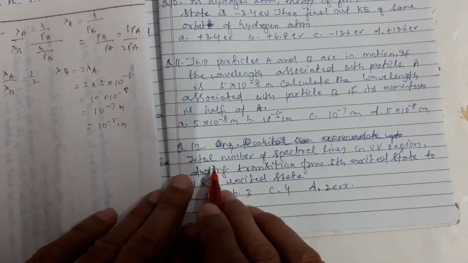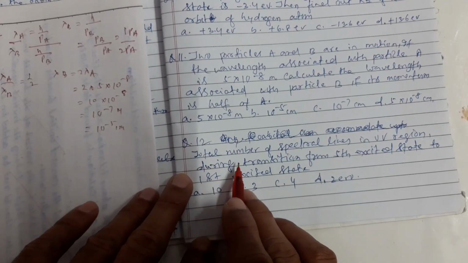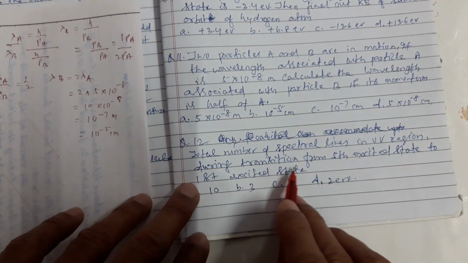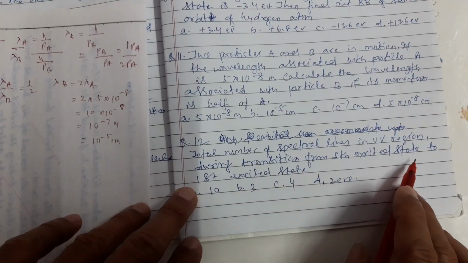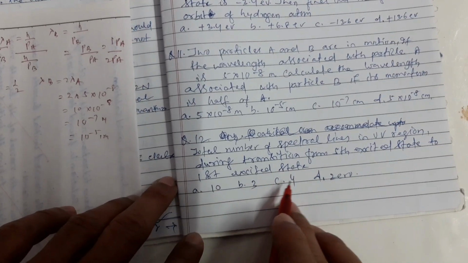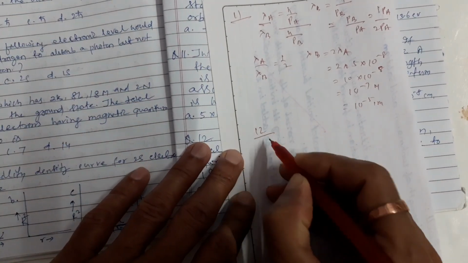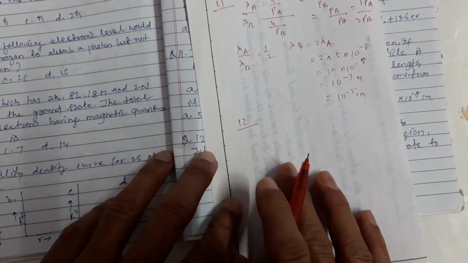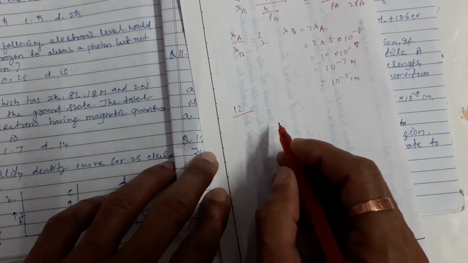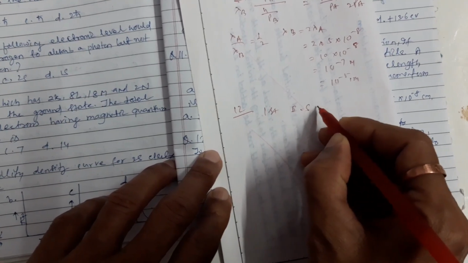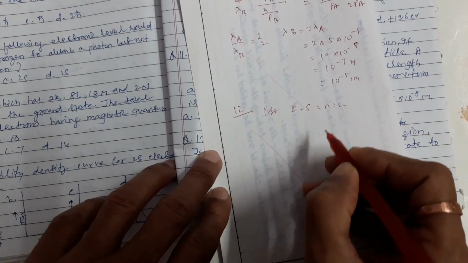Next, question number 12. Total number of spectral lines in the ultraviolet region during transition from fifth excited state to first excited state is how much? You see, question number 12. Okay, the first excited state, this is n is equal to 2.